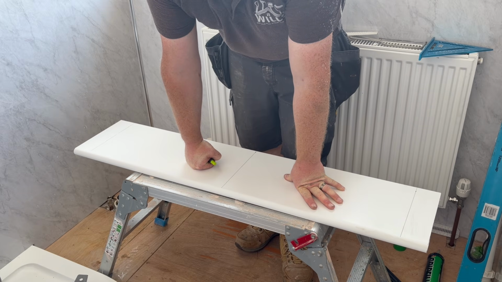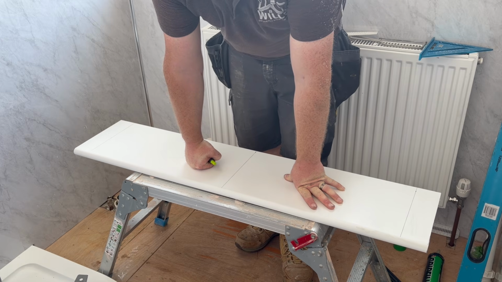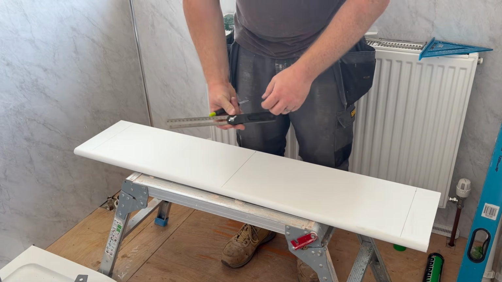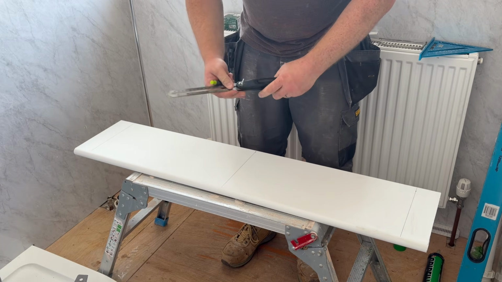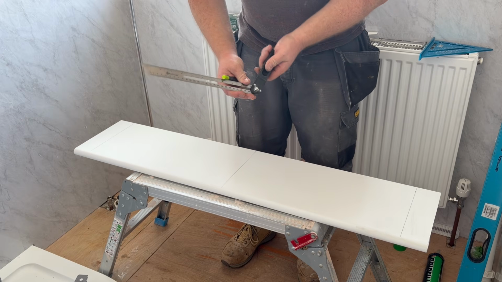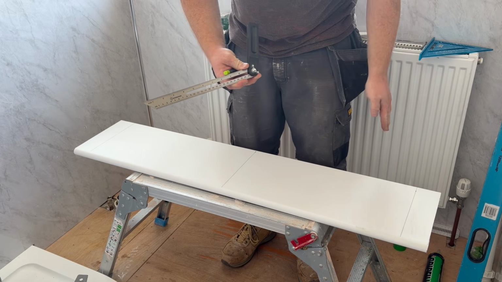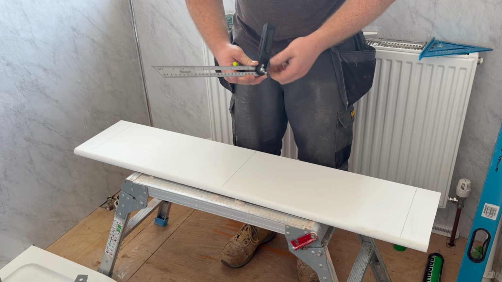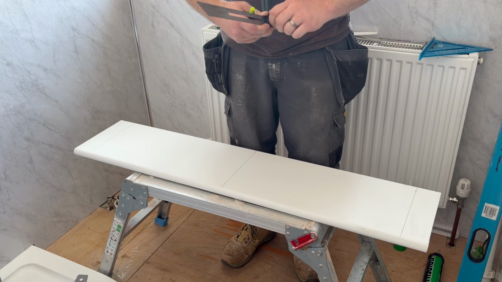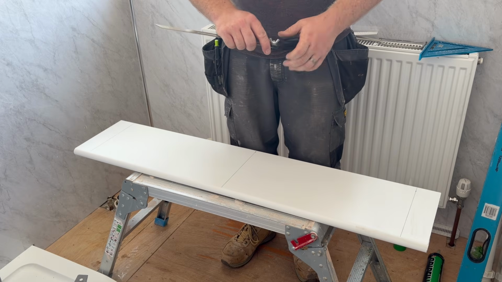So what we need to do now is find out where the window reveals are running out and by how much. The easiest way to do that is by using a sliding bevel. This is what we're going to use to find where the window reveal runs out, and this is what we can use to transfer how much to run out by on our lines. So I'm going to go and have a look at the window reveals now, and I'll show you how we use this to find out how far they're running out by.